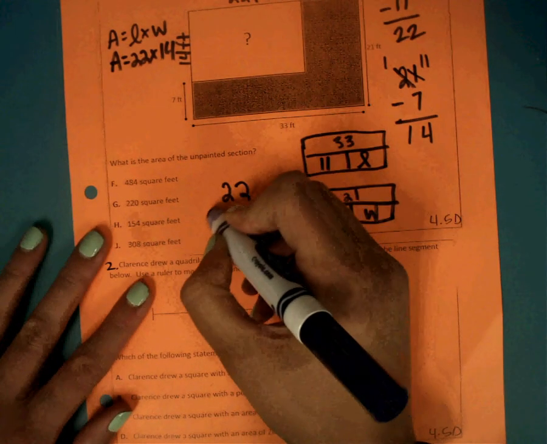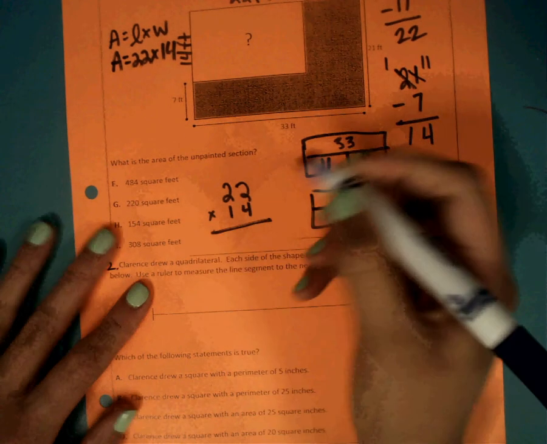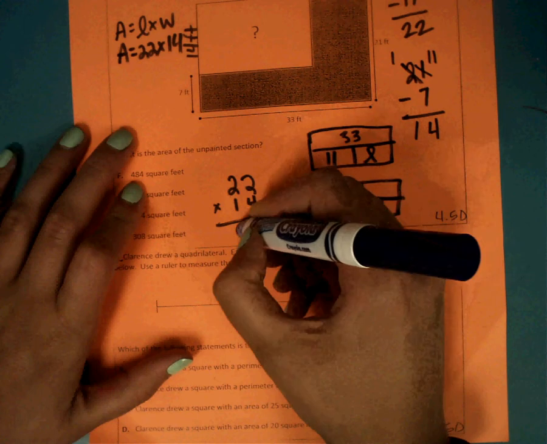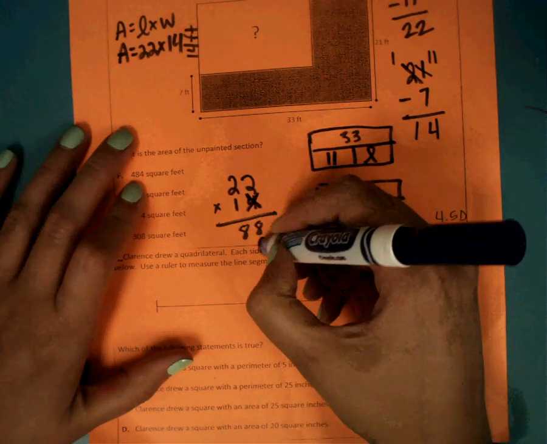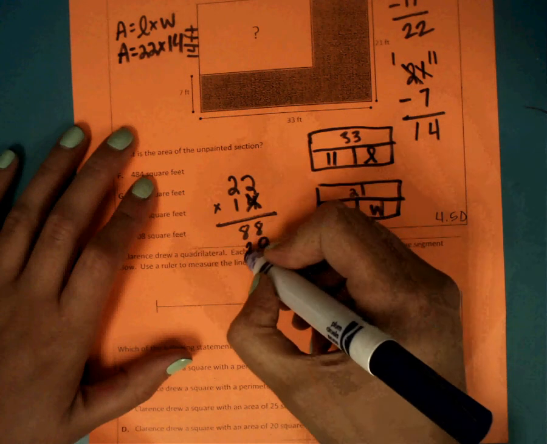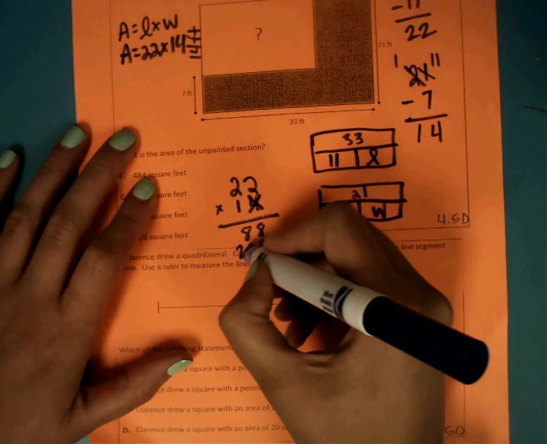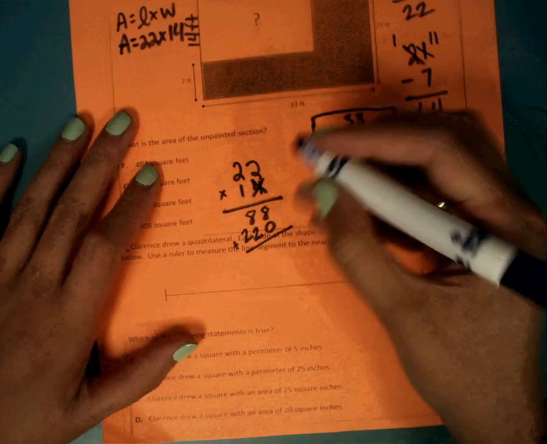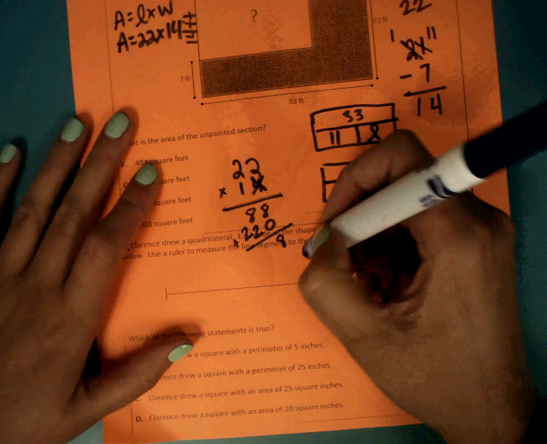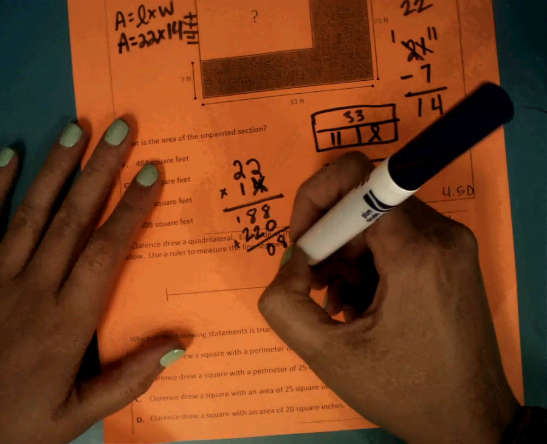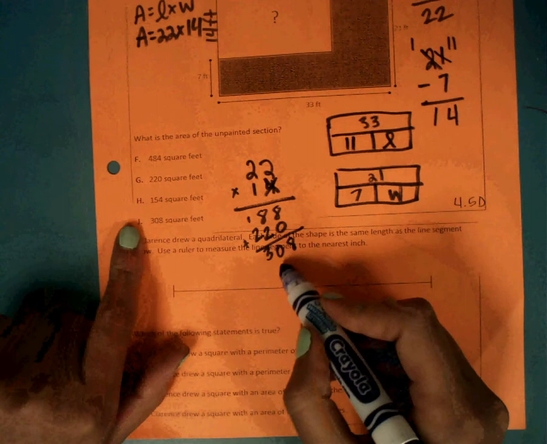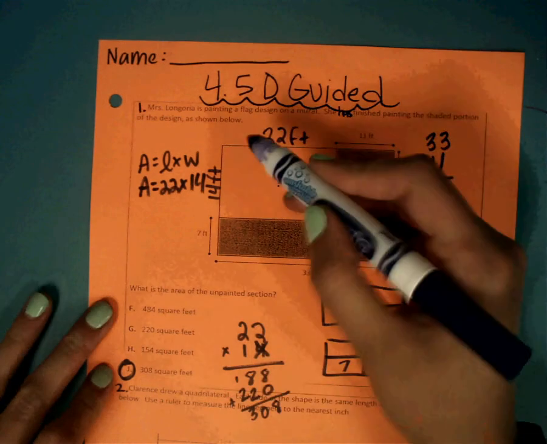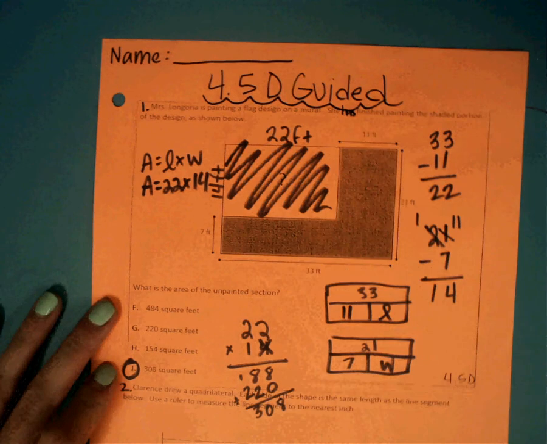22 times 14. 2 times 4, 8. Little brother goes to bed, big brother gets a cookie. 2 times 1, 2. I'm writing over the top of this problem, but that's okay. 8 plus 0, 8. 8 plus 2, 10. 2 plus 1 is 3. So my answer would be 308 square feet is the area of this unpainted section right here. Okay?